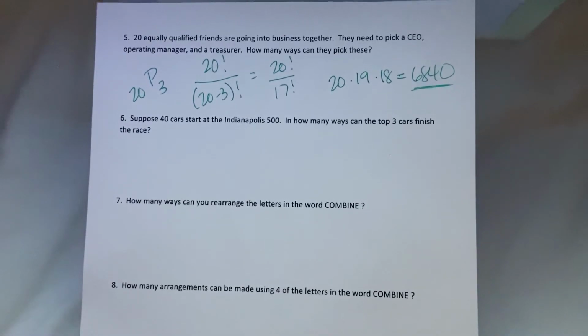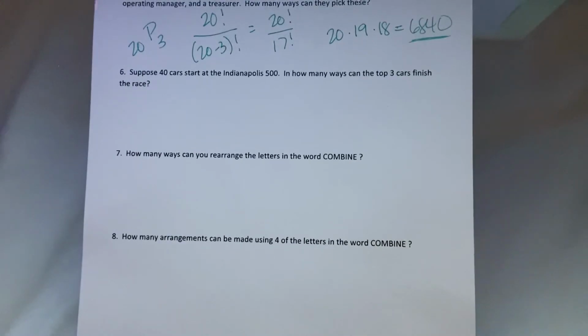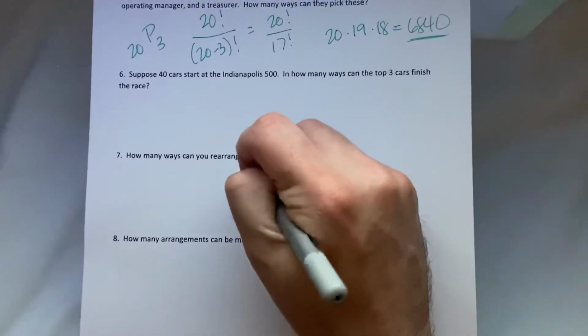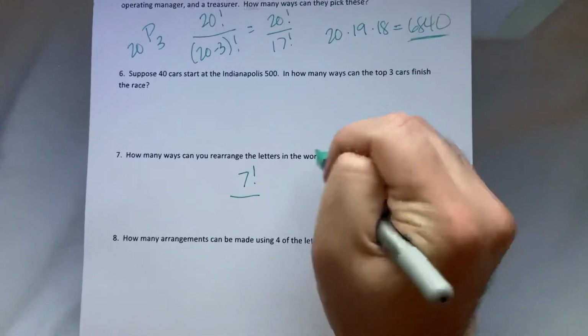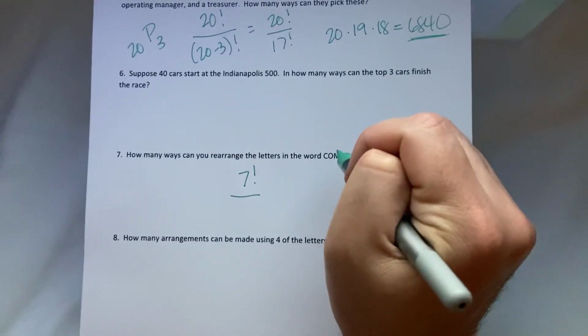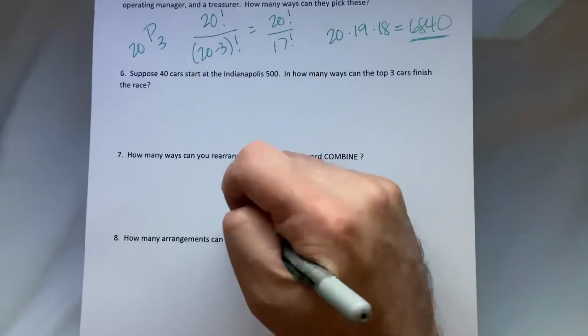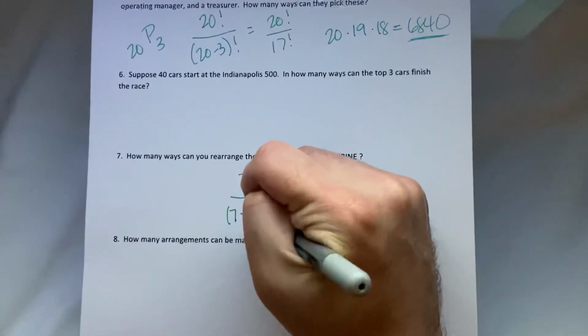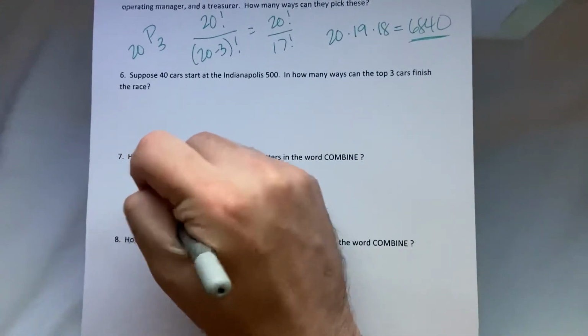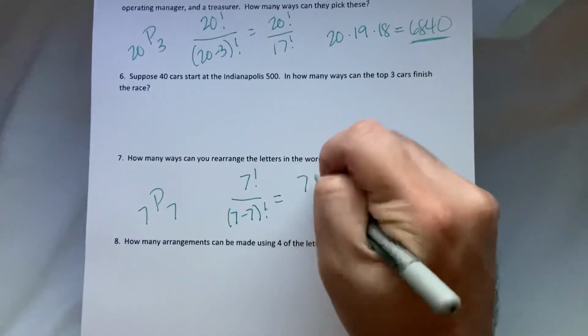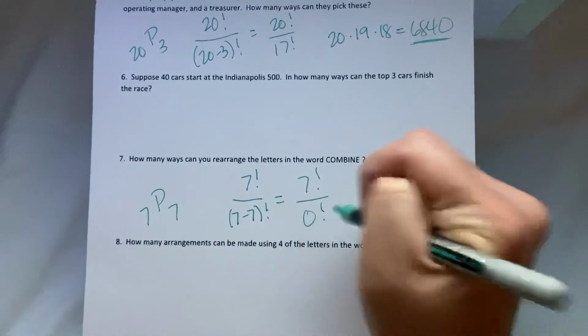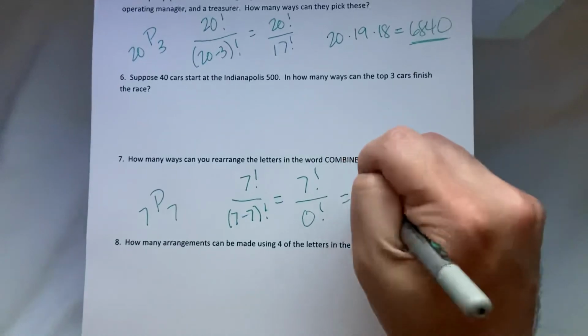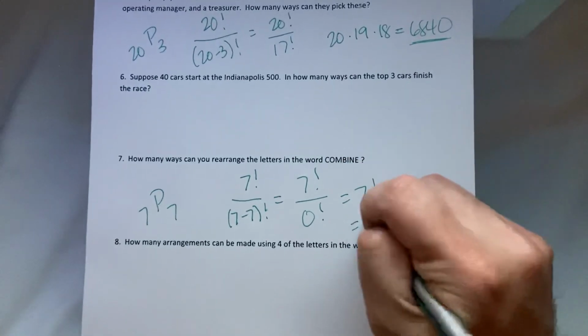We'll skip number 6. Do number 7. How many ways can you rearrange the letters in the word combine? Okay, so you have 7 different letters, and you're picking all 7 of them to rearrange. 7P7, so 7 factorial over 0 factorial. 0 factorial is 1, so this is just 7 factorial, which is 5,040.